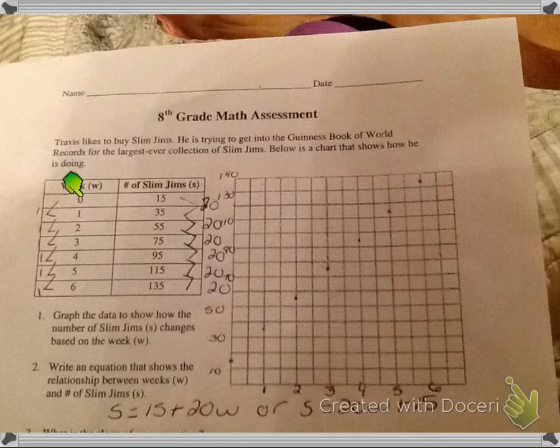Okay, the word you should have written is this is the y-intercept. And you should have explained that in terms of the graph, it means where the line that represents this relationship between weeks and Slim Jims is crossing or intercepting the y-axis. So it's 0, 15. This means to go over none and up 15. It also means, in terms of the situation, that even at the beginning he had 15 Slim Jims. So he had these stored up even before the week started, where he was actually trying to get into the Guinness Book of World Records.